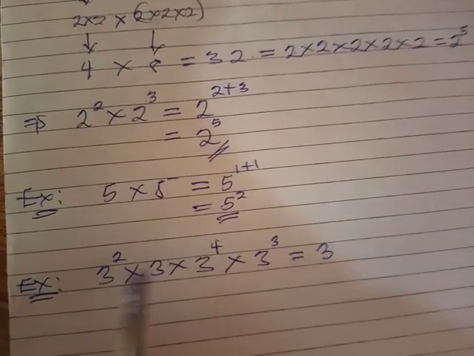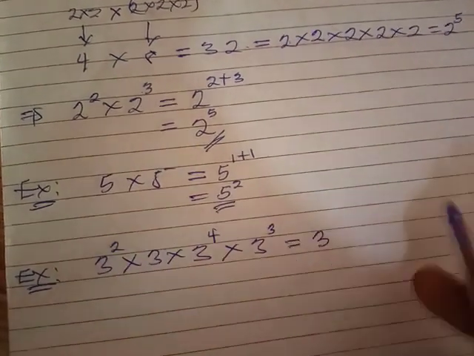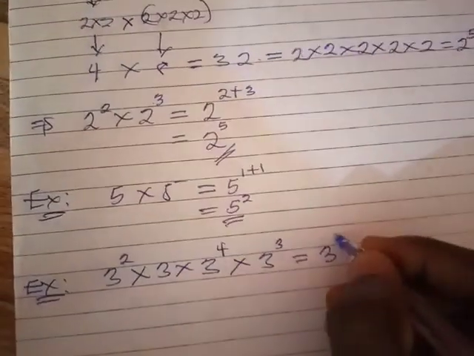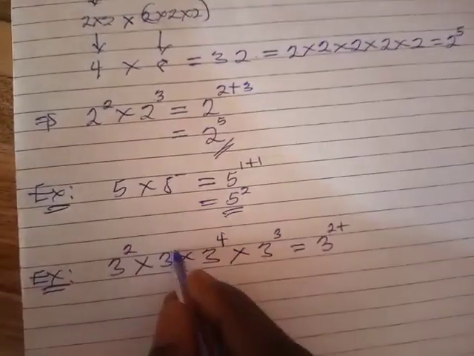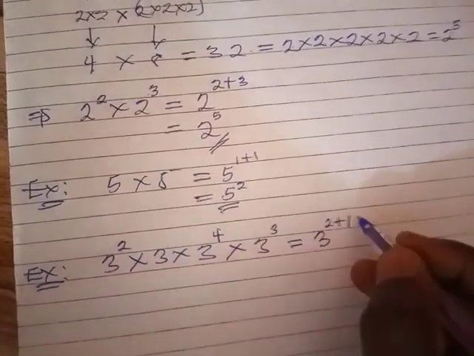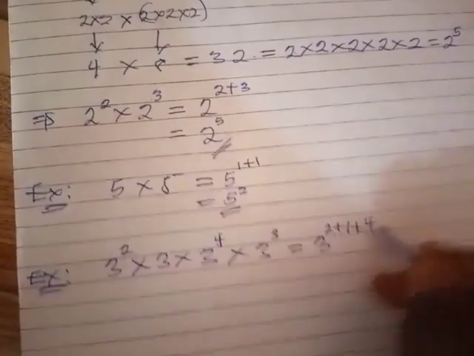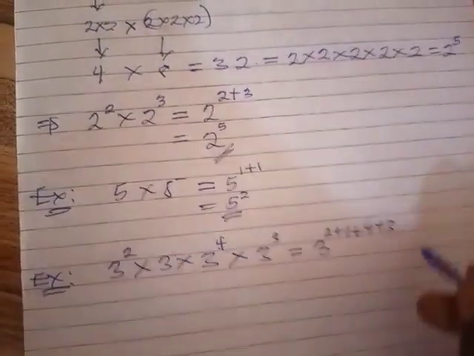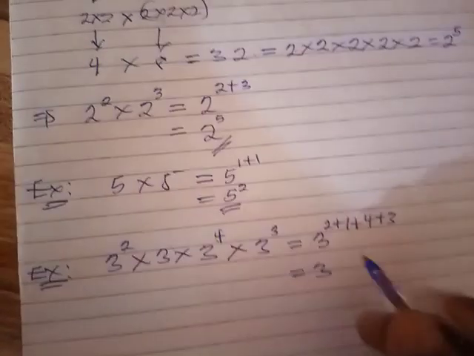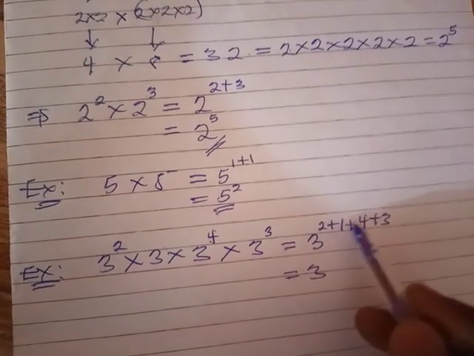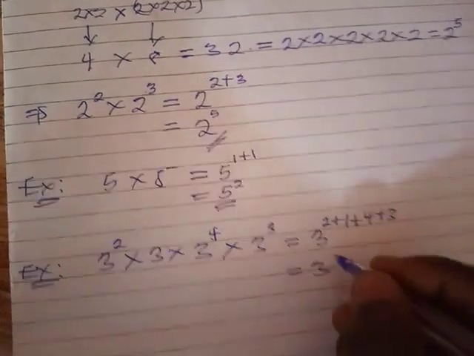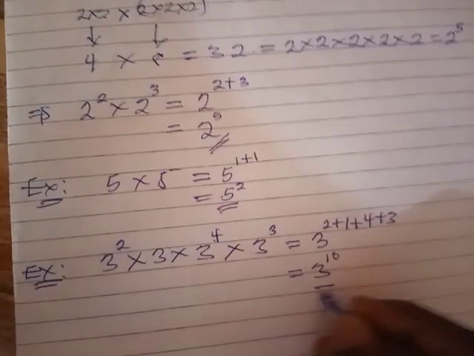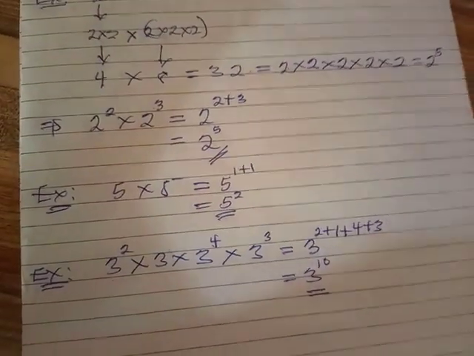So we have 3, then we add all the exponents we have up here. We have 2 here, plus 1 here, plus 4 here, and 3 here. So the answer to the problem becomes 2 plus 1, which is 3, plus 4 is 7, and plus 3 is 10. So this is the answer to the problem.